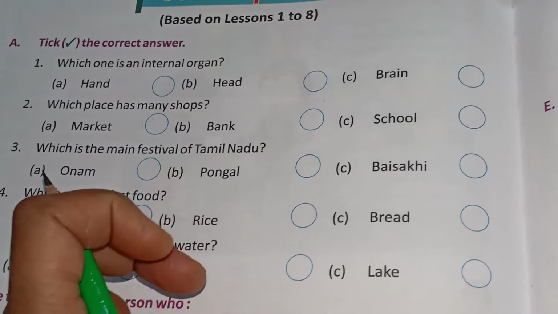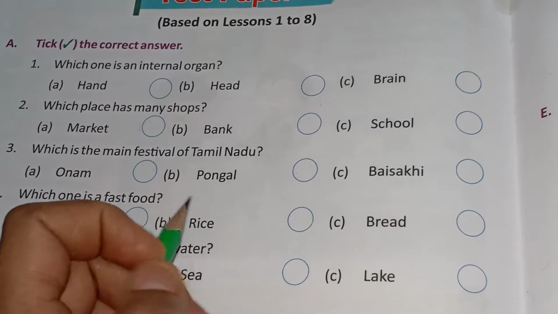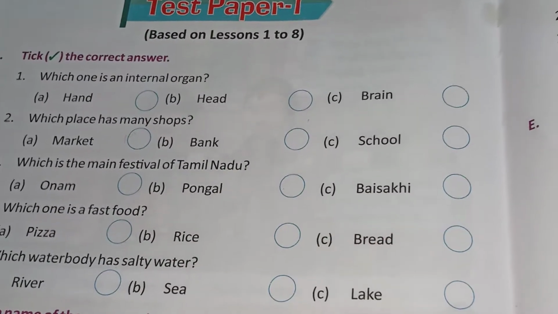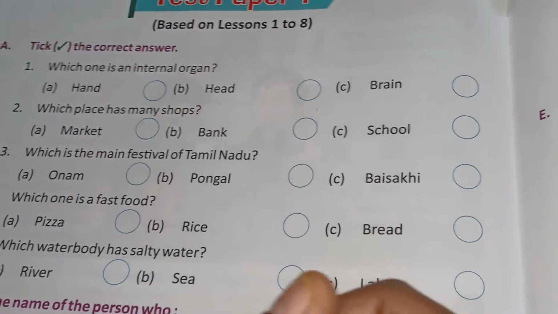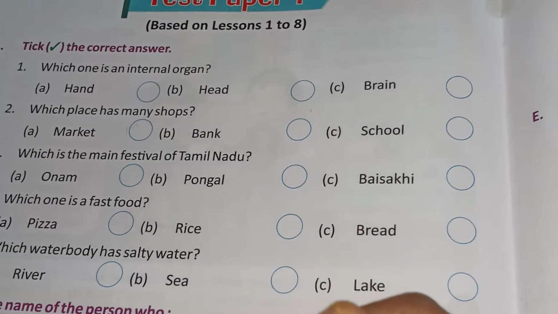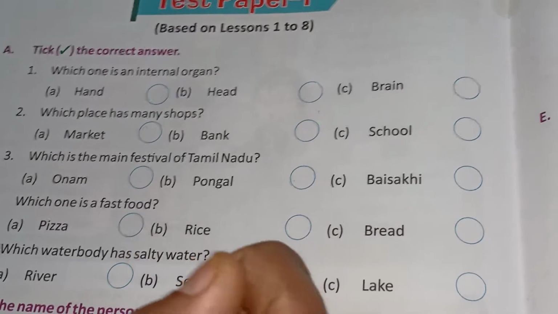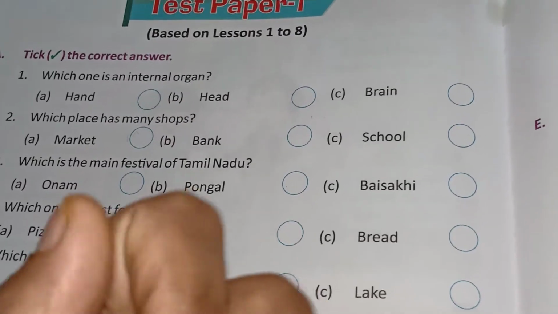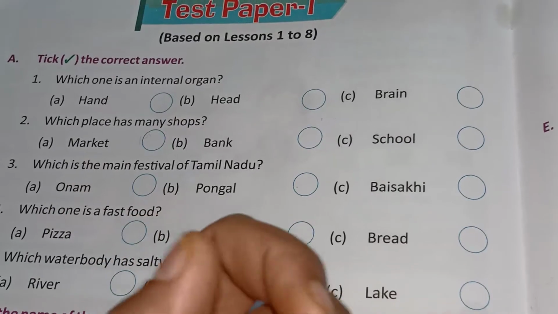there are two kinds of organs, okay, internal and external. Internal organs are those organs which are inside our body, and external organs are those organs which are outside our body, which we can see, like hands, eyes, nose, lips. These are all organs we can see, so they are external organs. But internal organs are like heart, brain, stomach, lungs. These all are internal organs.